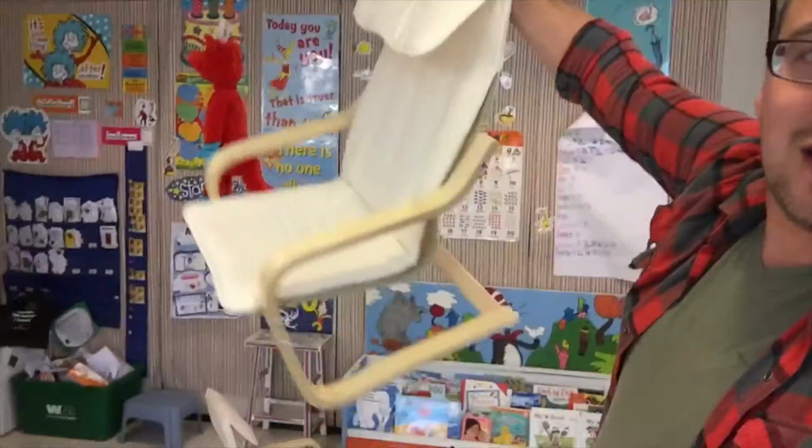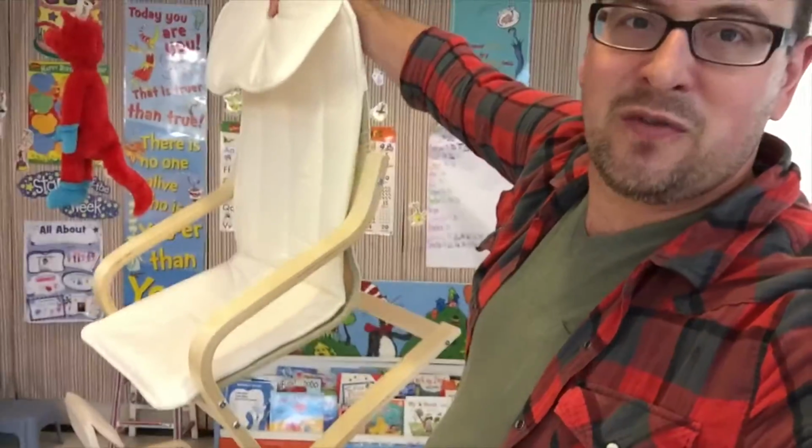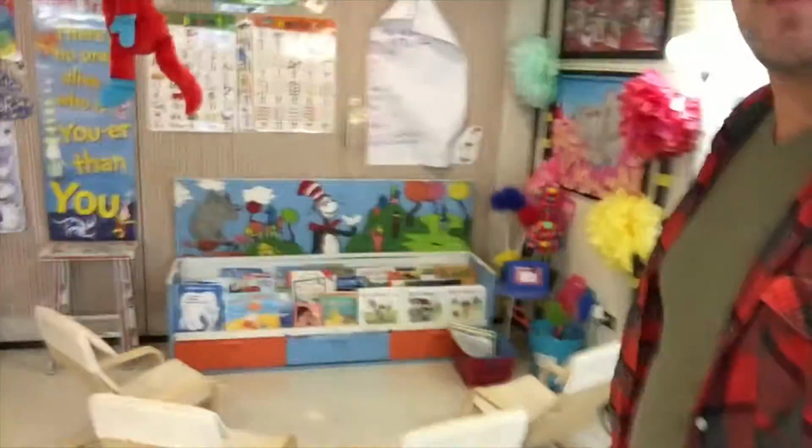Let's go take a look. Let's take a walk. I have these chairs from IKEA that my PTO got for me. Thank you, PTO. These little chairs, I don't even know what they're called, Poang or something if you go on IKEA. I think they're like $40 a piece. So those sit in my book area right back here. And they know that that's not just for books. They can use that if they want to sit back there with clipboards and write or draw or whatever they want to do.